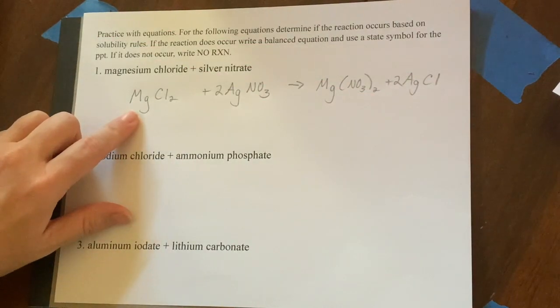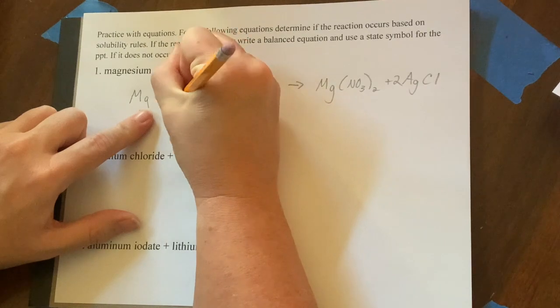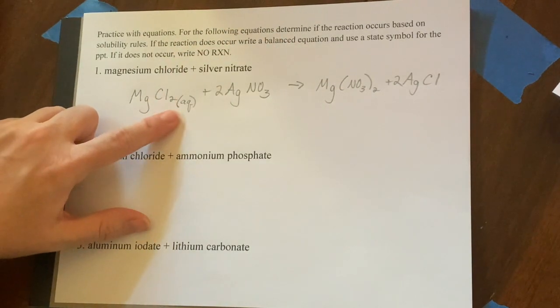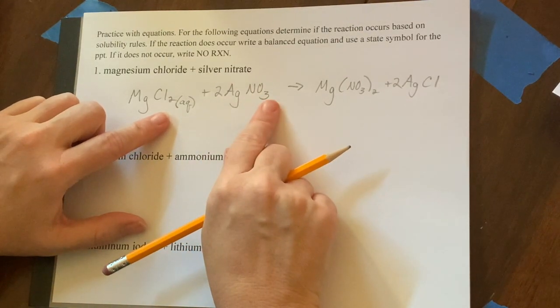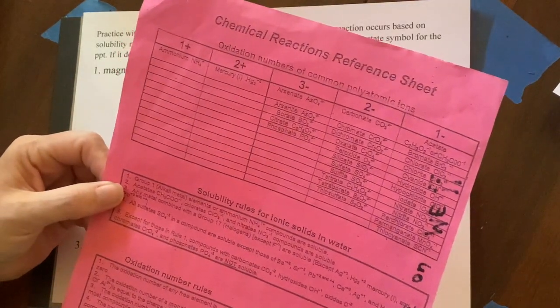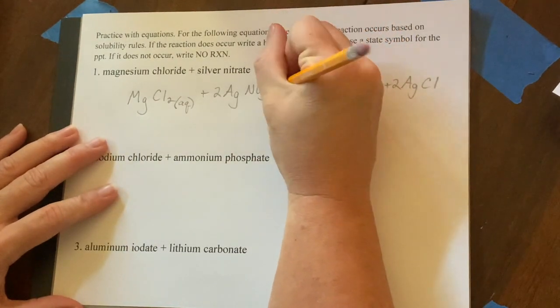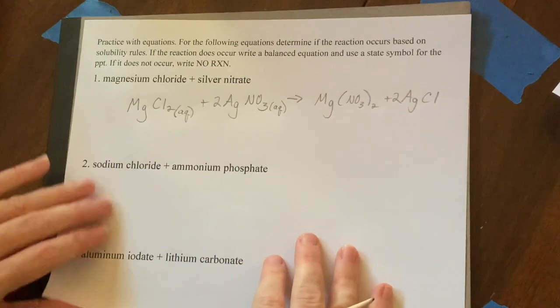Well, magnesium's not silver, mercury, or lead, so that means that magnesium chloride is soluble. So that gets a little AQ after it, meaning that it is soluble. It dissolves in water. All right, next compound, silver nitrate. Well, nitrates are part of your rule number 2. Nitrate compounds are always soluble, so that is also aqueous. Okay, so now let's look at the products.